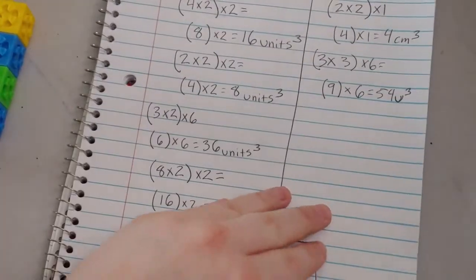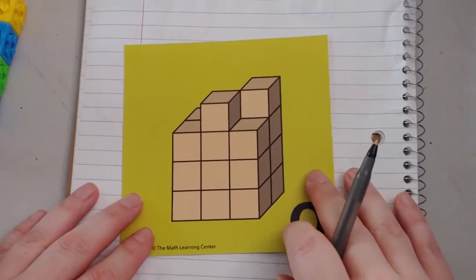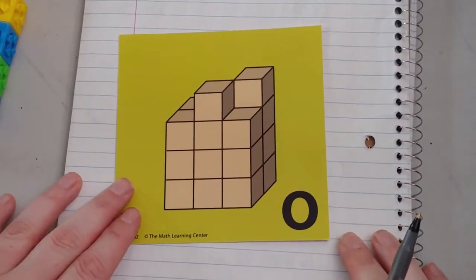All right, I gotta turn it over. Uh-oh, that's math from the other day. All right. Solve that one.